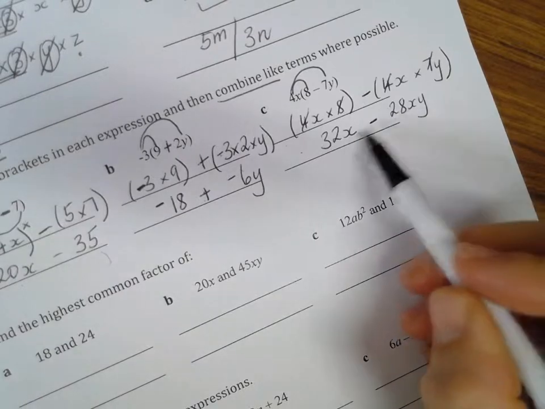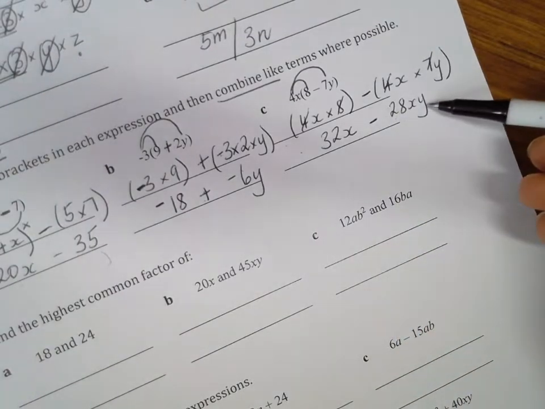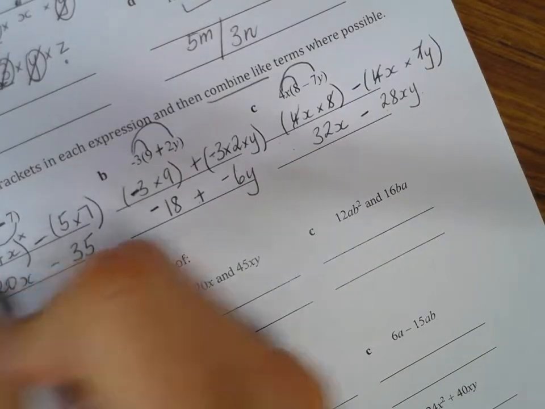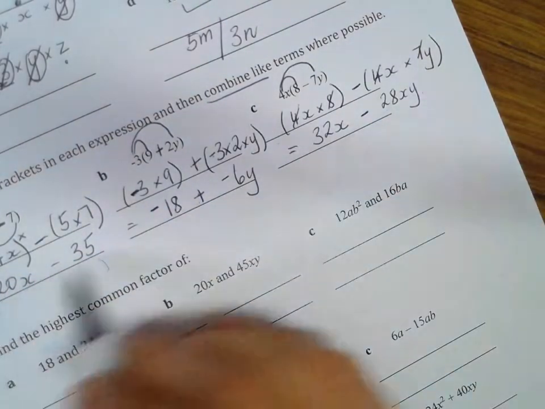Now again, they are not like terms. They both have x's, but they're not like terms because this also has a y. So we can't collect any of those as a final answer. They're just two terms.